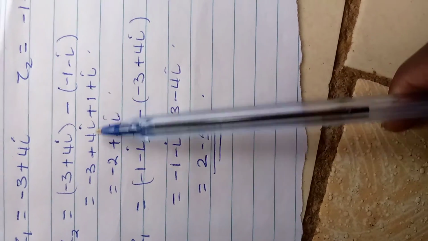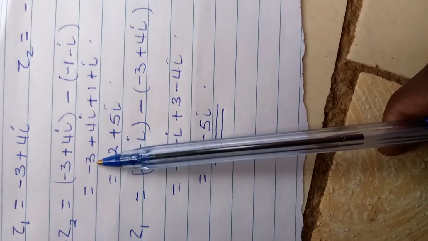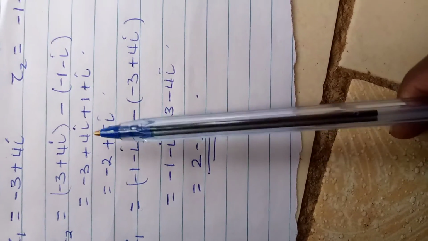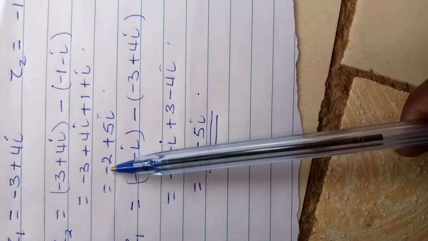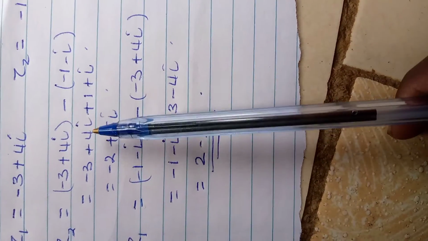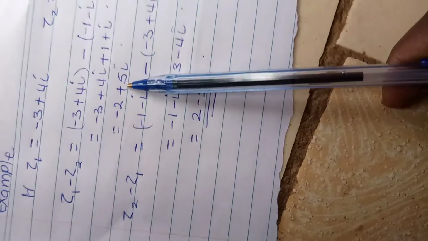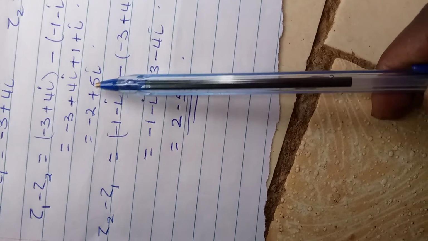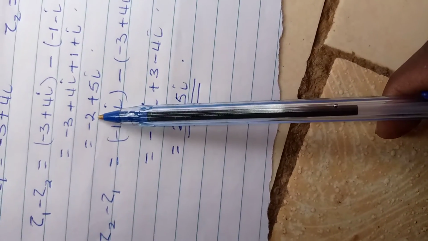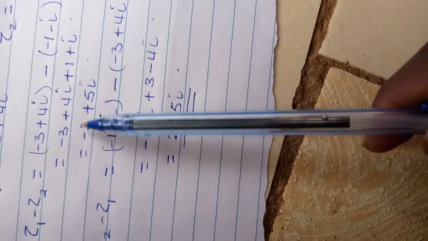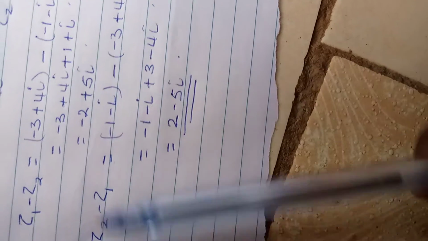Then finally we shall have combined the imaginaries together and the reals together: minus 3 plus 1 real, therefore we shall have minus 2. 4i plus i, our imaginary parts, shall have 5i. Finally, we shall have z1 minus z2 equal to negative 2 plus 5i. Here the real part is negative 2, the imaginary part is 5i.